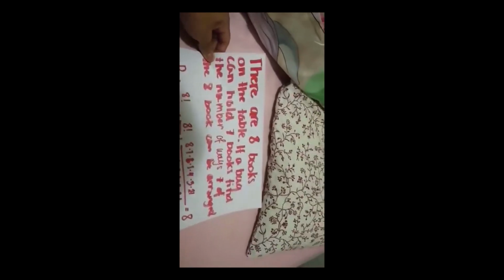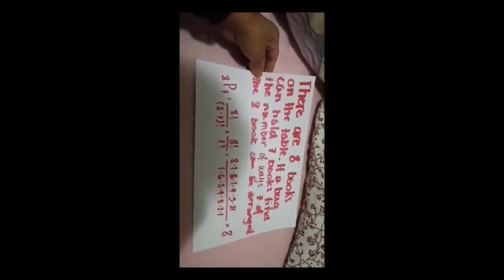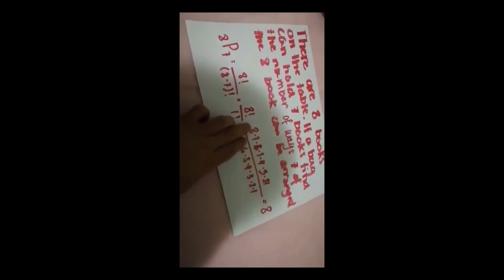On to our third and final example, we have 8 books on the table. If a bag can hold 7 books, find the number of ways 7 of the 8 books can be arranged. So we have 8 as our number of books and 7 as the number we arrange. So 8 minus 7 is 1 factorial, and there's 8 factorial. So what we do is some canceling out. We cancel out all this and we'll be left with 8 only. So that means we only have 8 ways we can arrange our books.